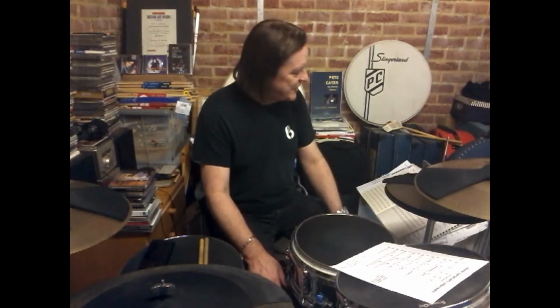So next time we're going to be looking at the rhythmic alphabet and applying it to bass drum patterns in the context of groove playing.